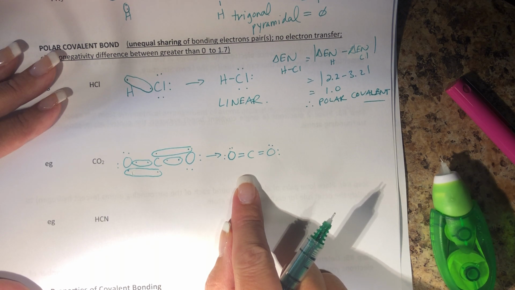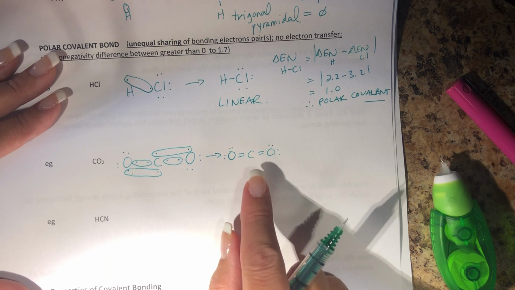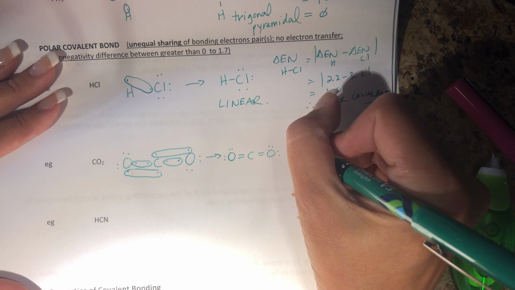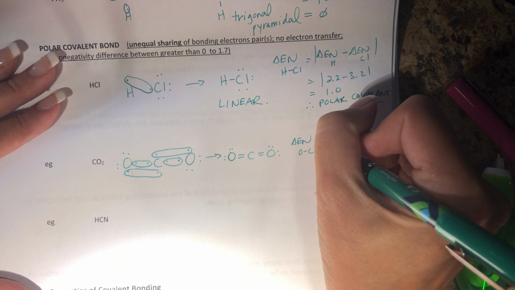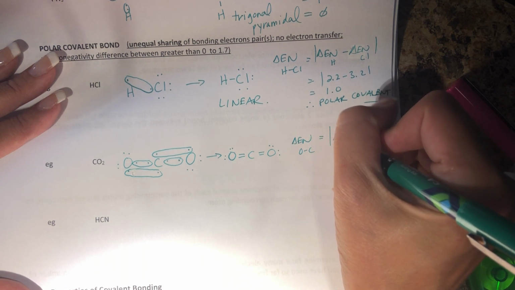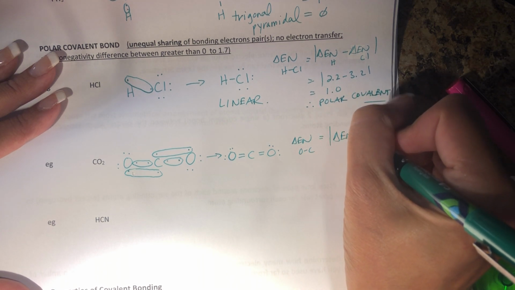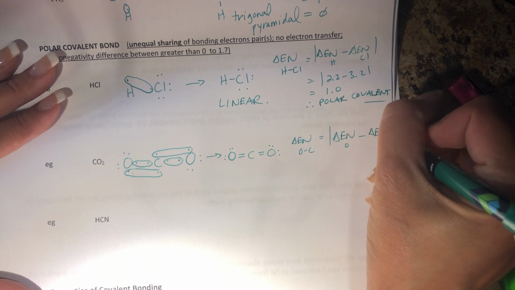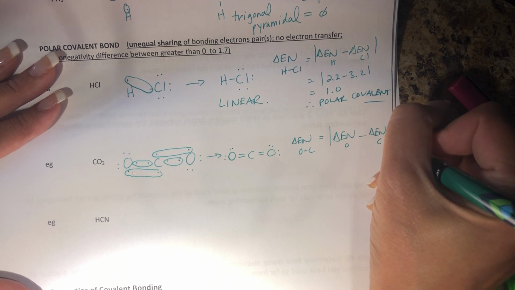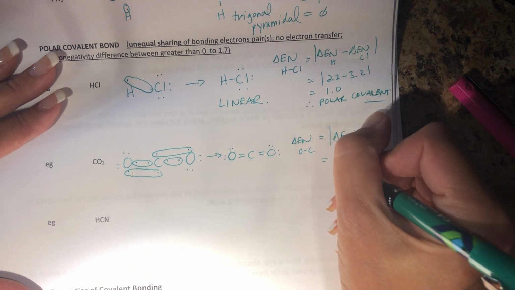So we've got to find the delta EN to see what kind of bond it is. Delta EN, oxygen carbon, is equal to, doesn't matter if you do oxygen carbon or carbon oxygen, as long as they're both there. And remember, it's an absolute value anyway.